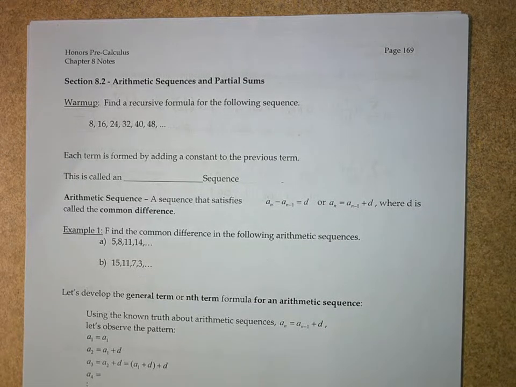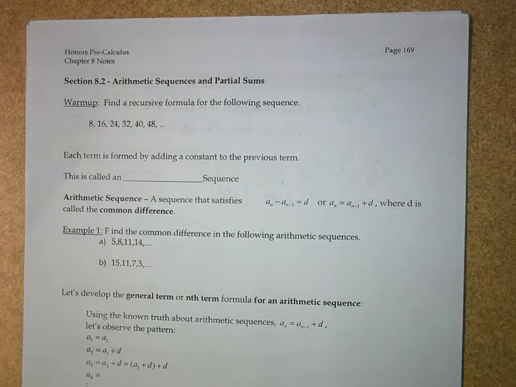Section 8.2 is going to cover arithmetic sequences and partial sums. What we want to look at is finding a pattern and finding some formulas that are going to help us simplify arithmetic sequences and series.